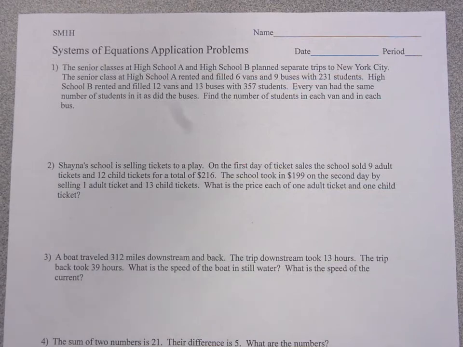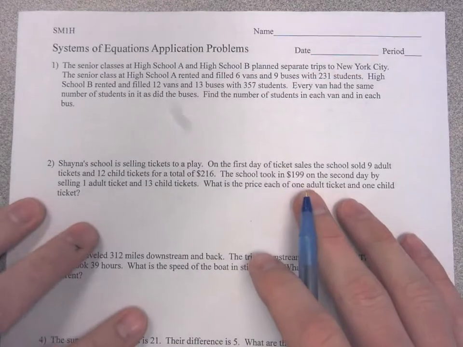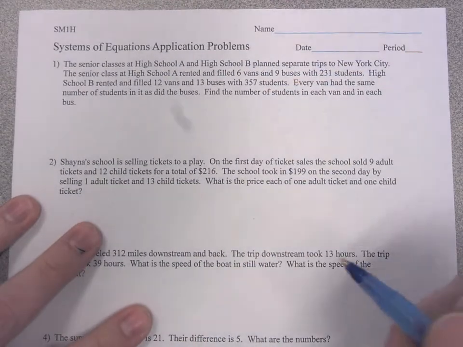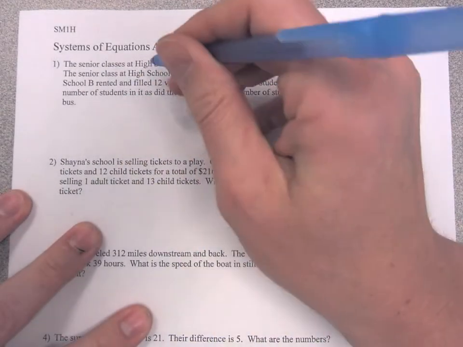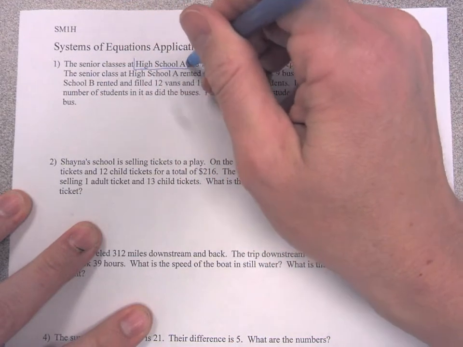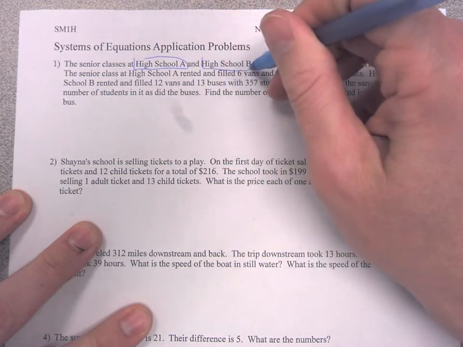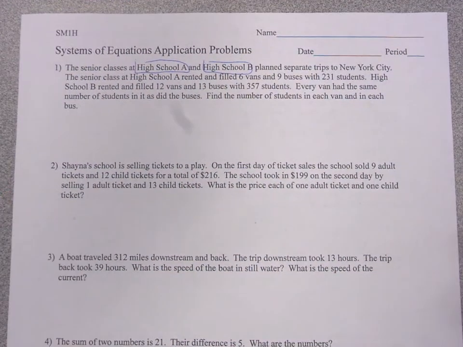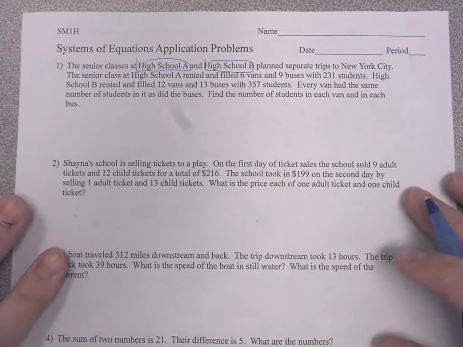Okay, if you're coming back from pause, you've already read this. What I'm going to do is show you how to annotate a problem. We're going to add some notes to ourselves. The first thing that we want to recognize is that we have two high schools, high school A and high school B.